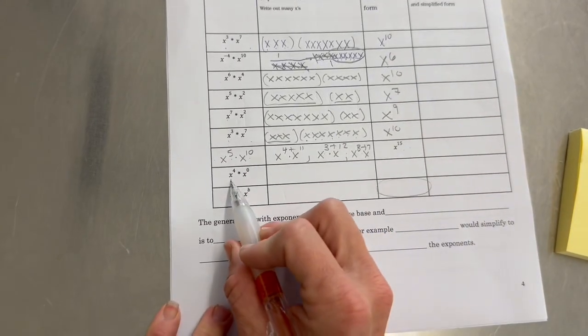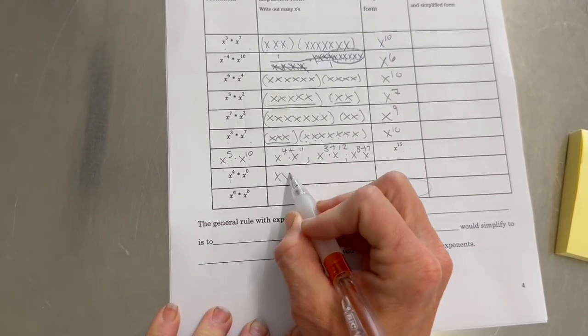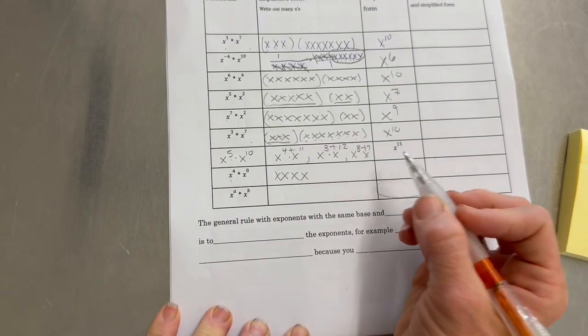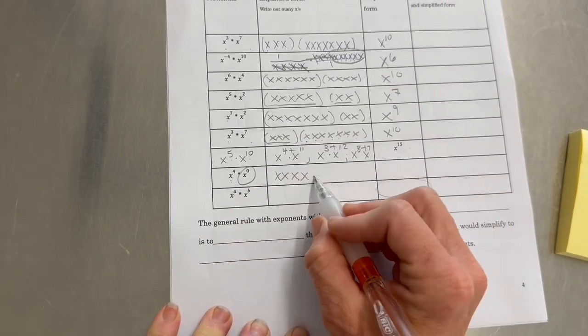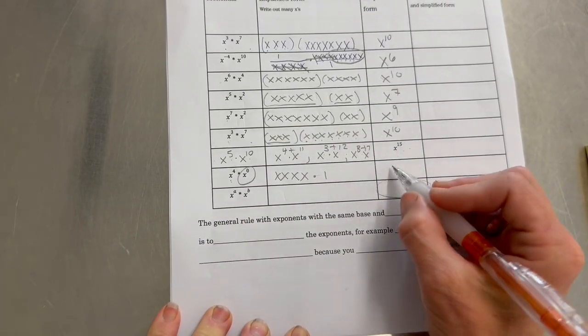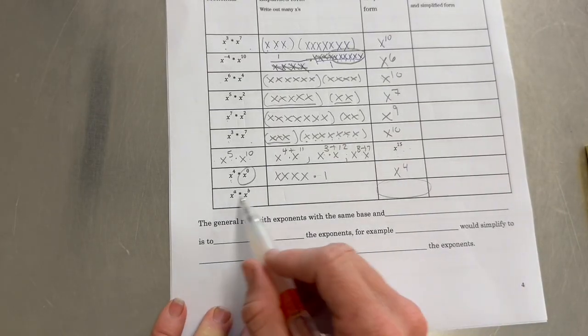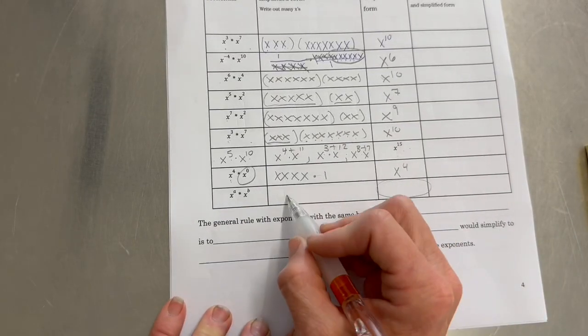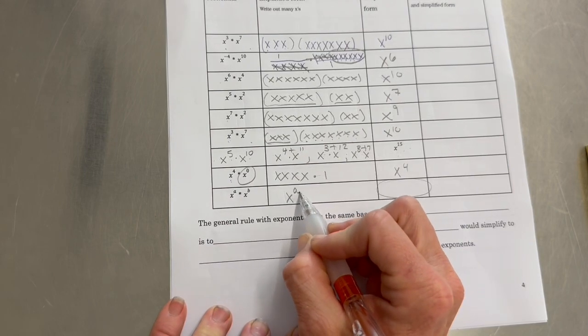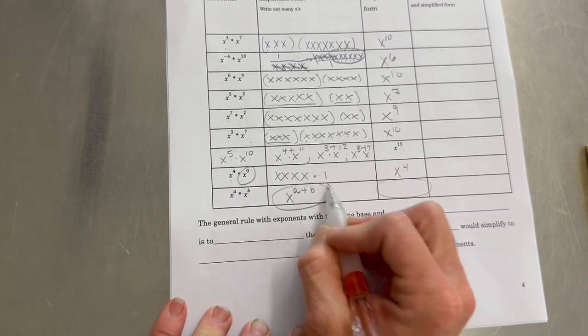So looking at this x to the 4th, this one is 1, 2, 3, 4. But remember, x to the 0 is times by 1, so this one is still x to the 4th. So what is the rule? x to the a plus b.